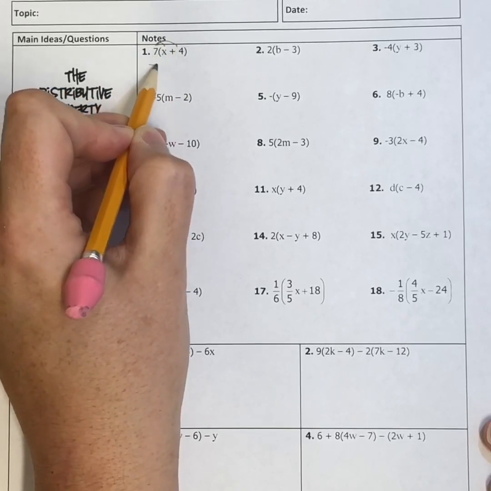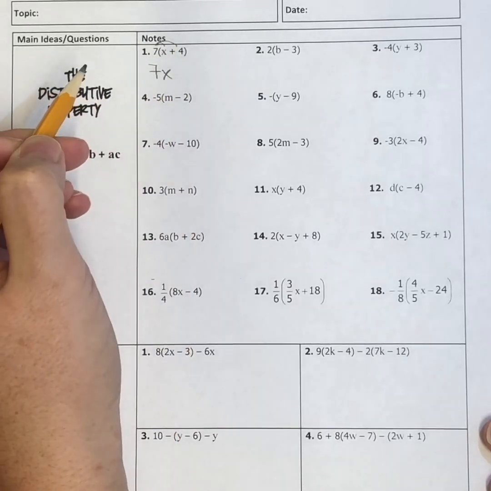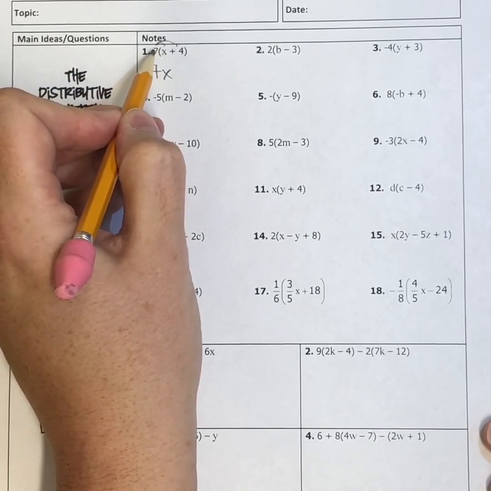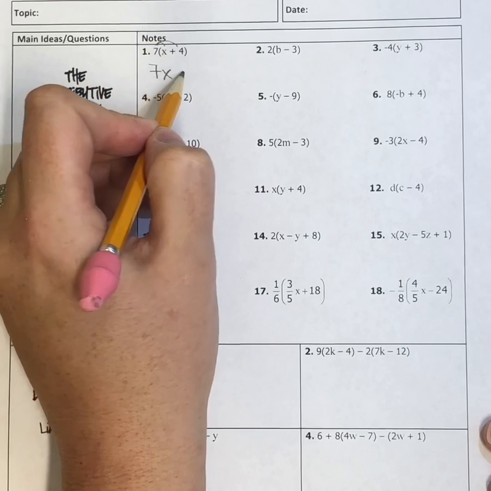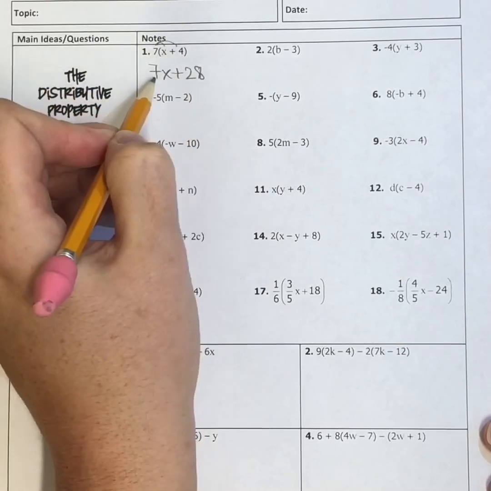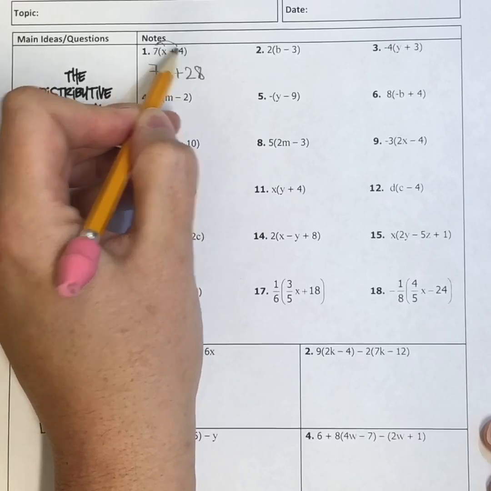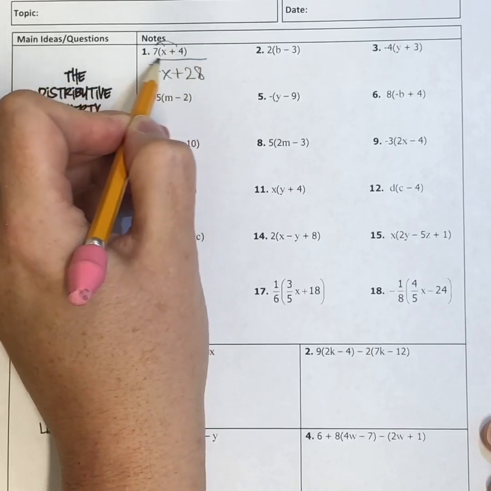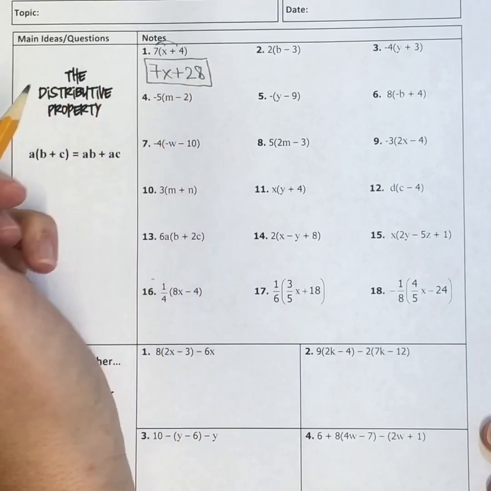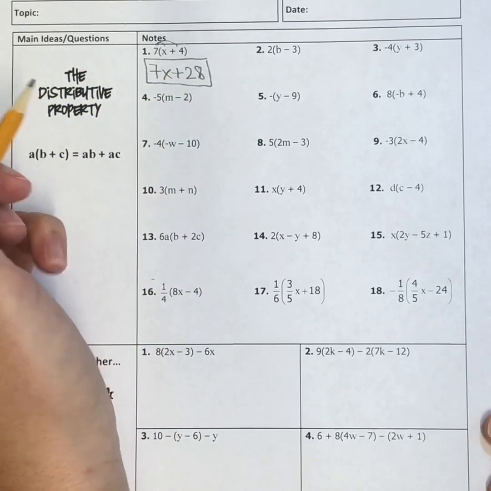So 7 times x, we just put them together because there's nothing to simplify. And 7 times positive 4 is going to be positive 28. And we also know, again, just same as there's nothing to add inside the parentheses, you've got your final answer because 7x and 28 are not like terms.